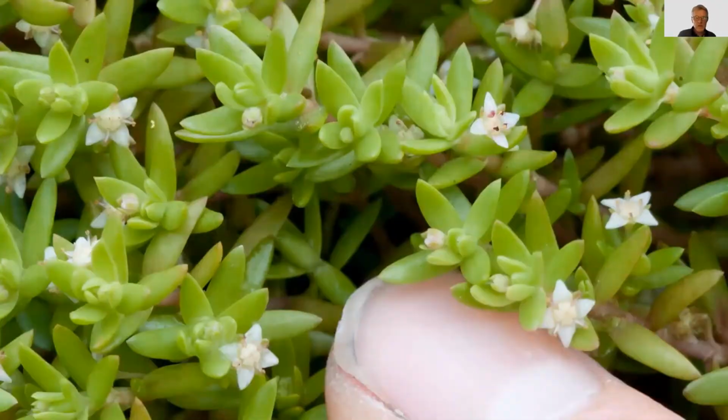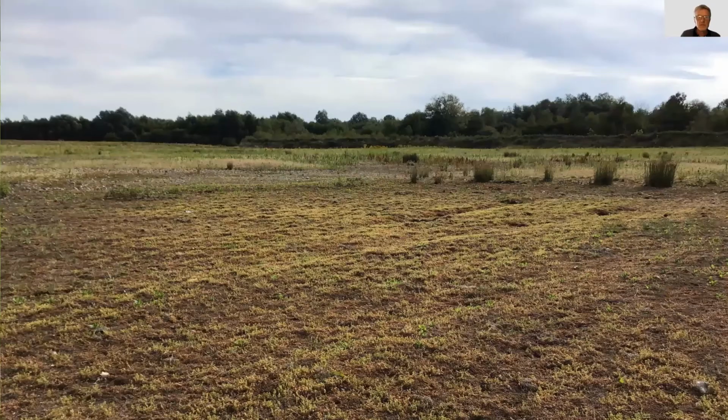And here we can see the amphibious form in flower. Now, this would be from the sides of a lake bank. And here again, we can see Crassula. All of that is Crassula on the bottom part of the photograph.